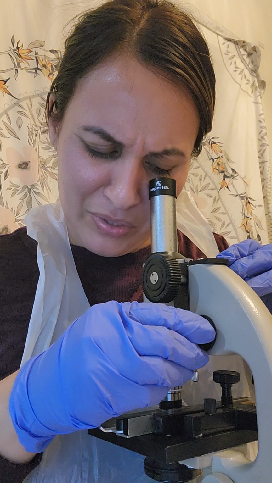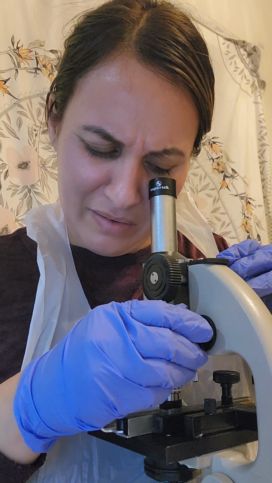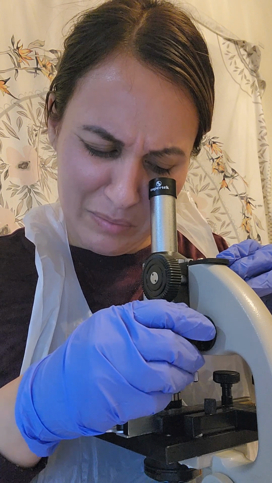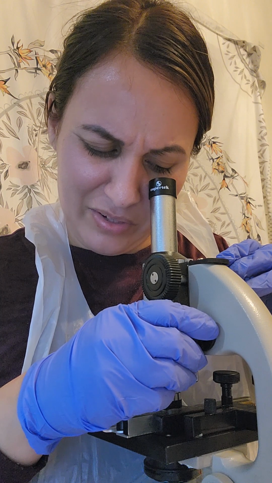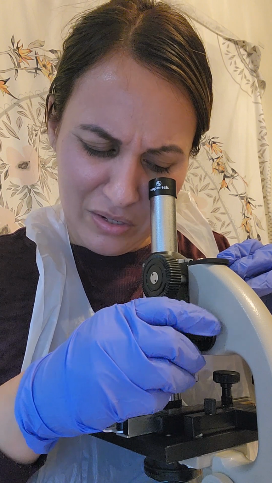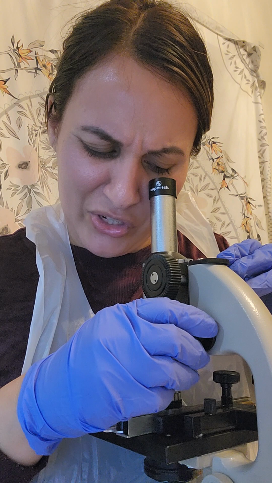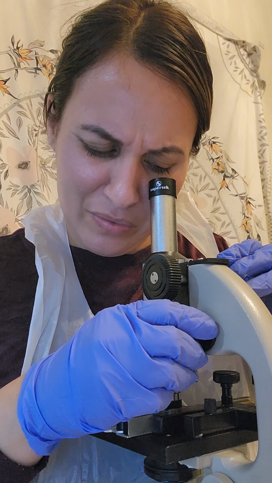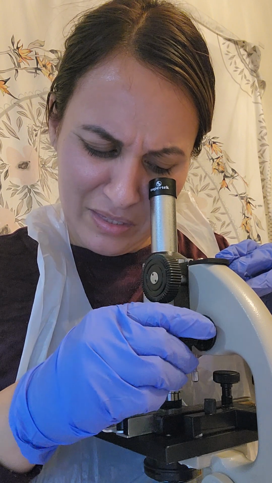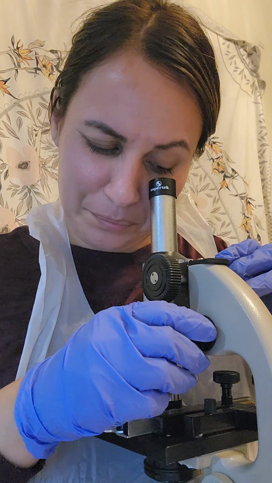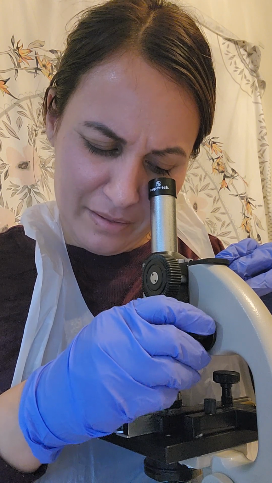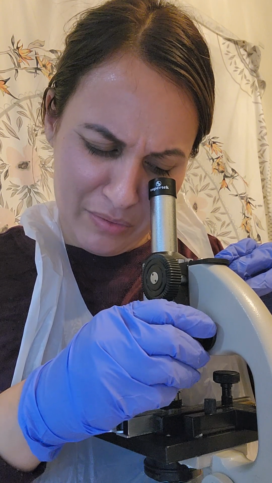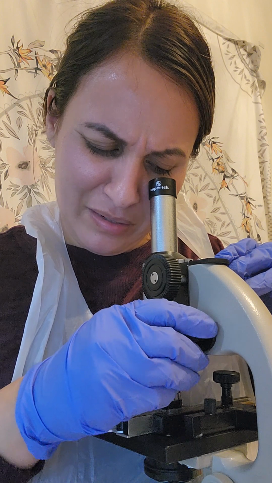The oil immersion lens, I've come to experience that it's very difficult to focus on, especially if something is larger. So for this, it just looks like a grayish background with some speckles.